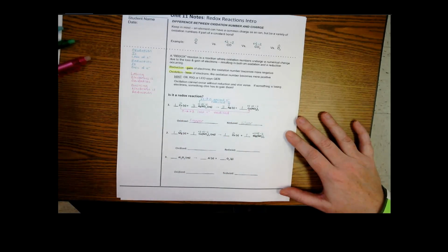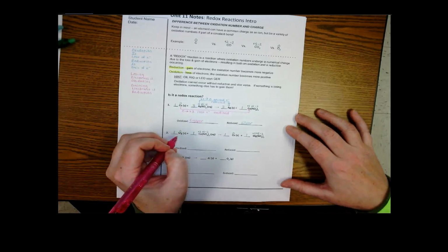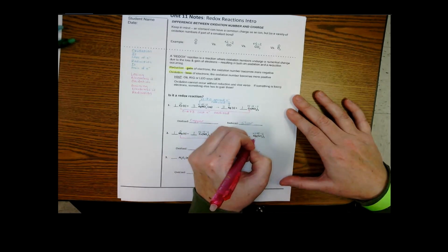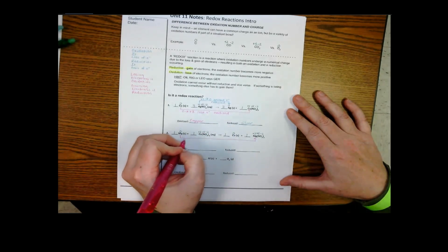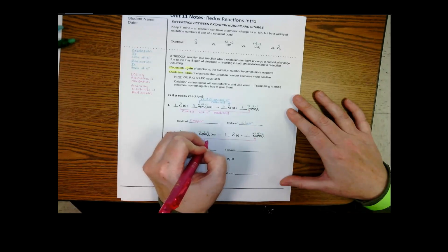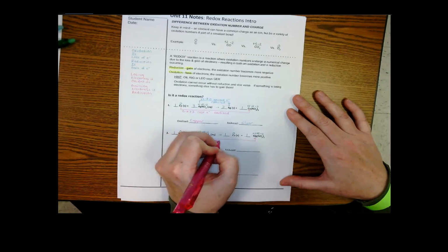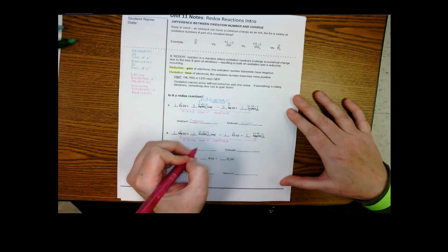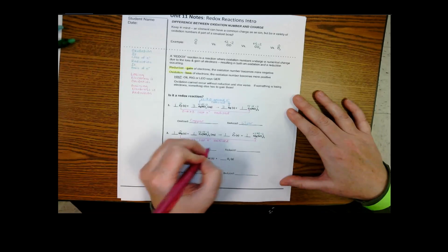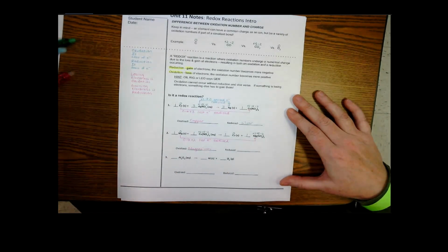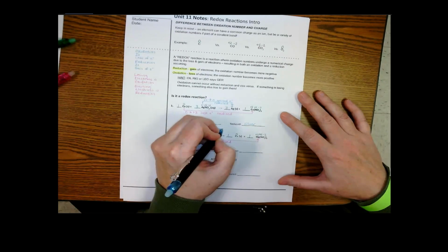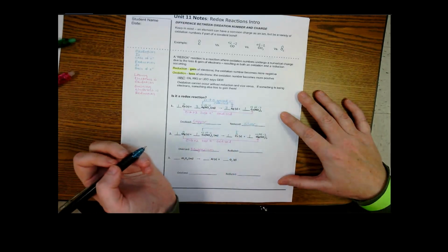For number 2, it's easy to balance this one because all of the coefficients are 1. Now let's look at the oxidation. Magnesium started at 0 and then ended at +2, so it lost electrons, it became more positive, so it was oxidized. Then if we look at copper, copper started at +2 and then went to 0.